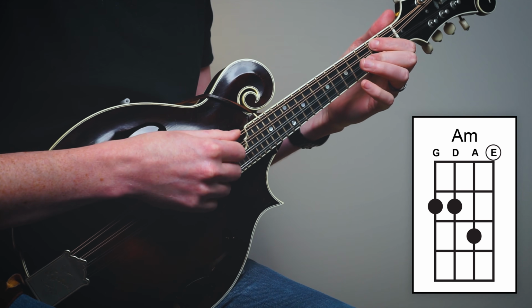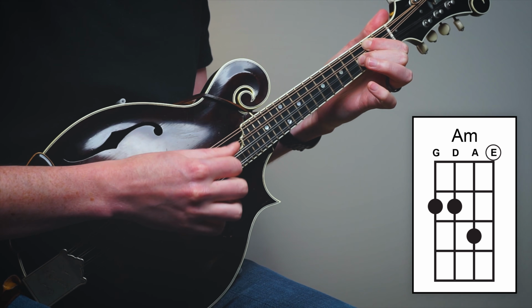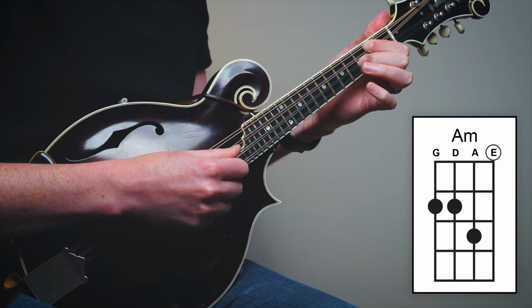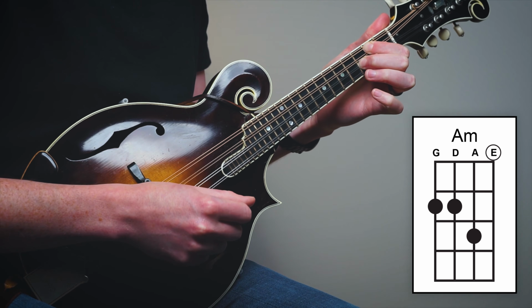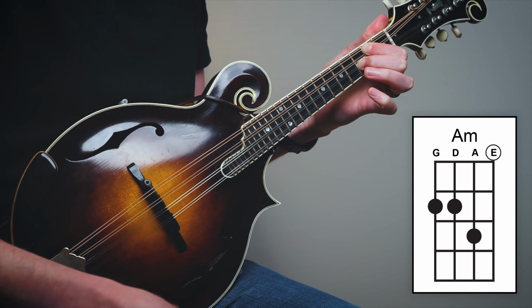And while we're at it, let's learn a couple other proper minor chords that we'll use for some songs later on in this lesson. So first up, here's an A minor chord. Here I have the 2nd fret on my G string and the 2nd fret on my D string, just like our other A chord. But now we are adding the 3rd fret on our A string with our middle finger, and then we're keeping our E string ringing out.